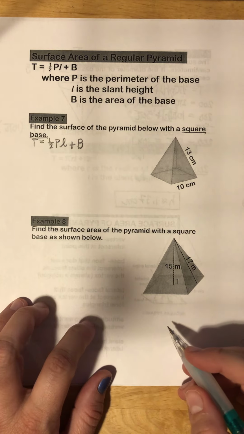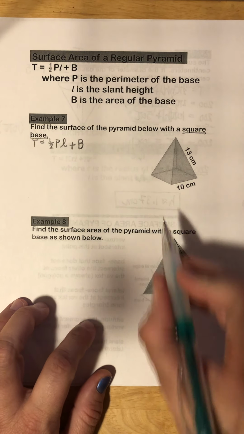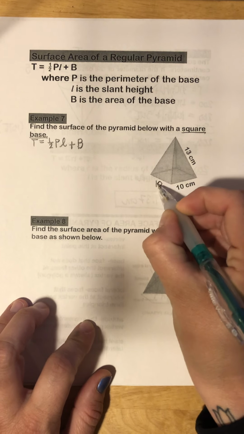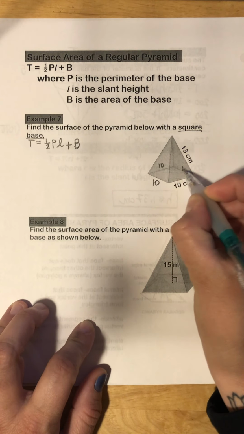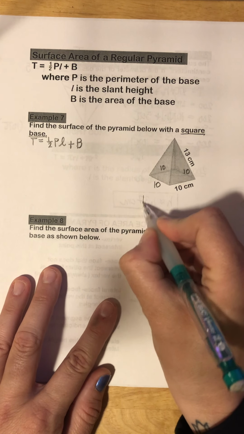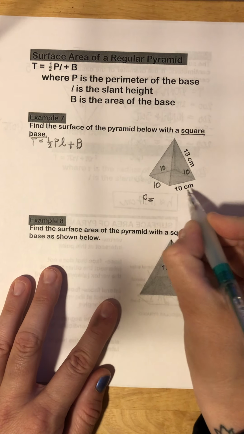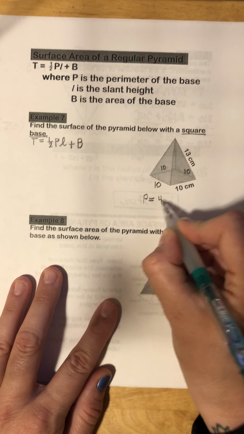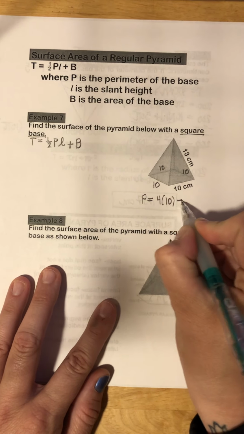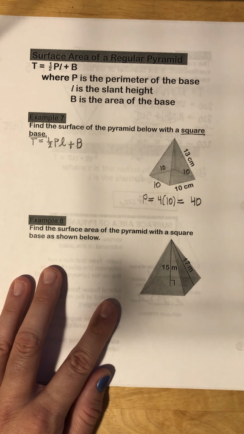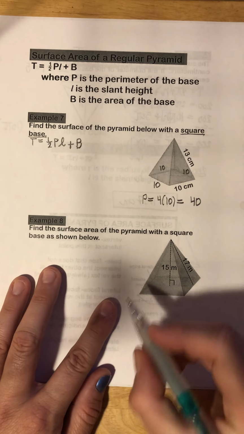What do we know about squares? We know that all of the sides are going to be equal. So in this picture right here, that square down there, we know that each side is 10 centimeters, which is going to allow us to quickly and easily be able to find the perimeter of the base. 10 plus 10 plus 10 plus 10, or you could just do 4 times 10, doesn't matter. Either way, we're going to get 40 centimeters for the perimeter of the base.